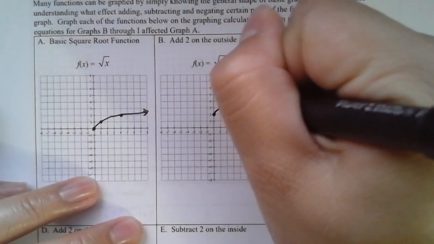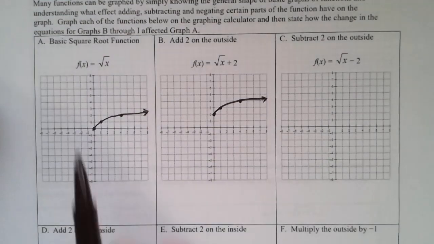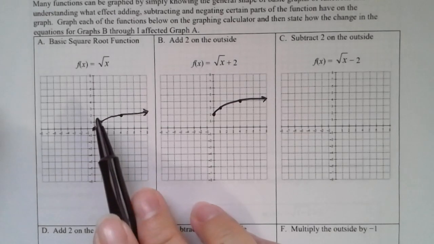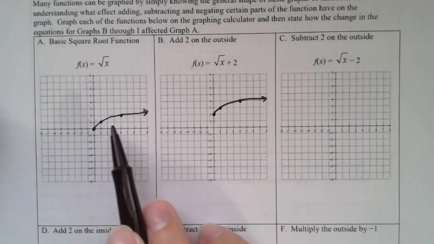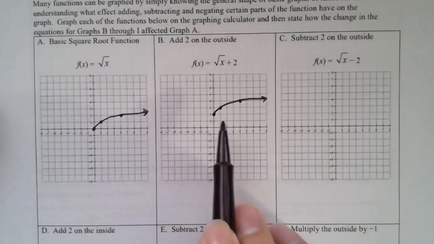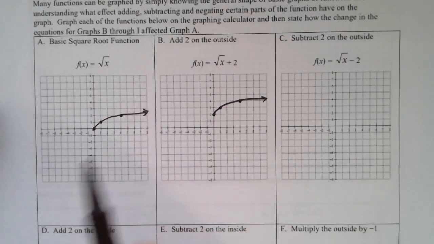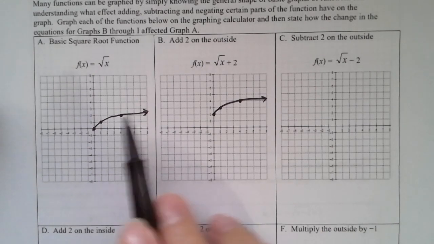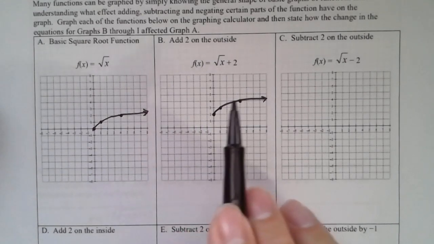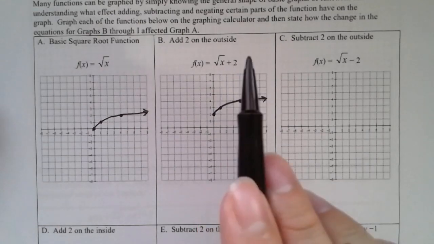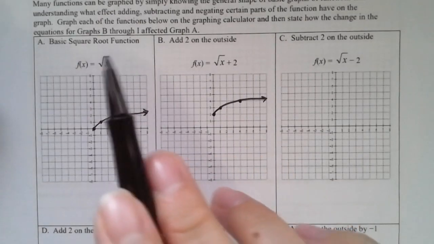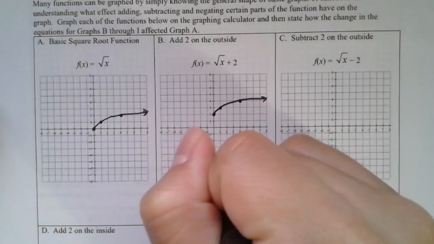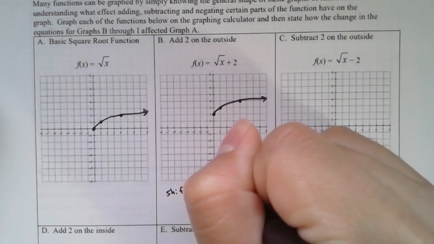So let's see what happened. Look at these points compared to these points. Instead of being at 0 or the origin, I shifted up 2. Similarly, instead of being at (1, 1), I'm at (1, 3). My y value changed. Right here I'm at (4, 2). Right here I'm at (4, 4). Each point, in other words, went up 2. So this plus 2, compared to the basic function, allowed me to shift up 2 units.